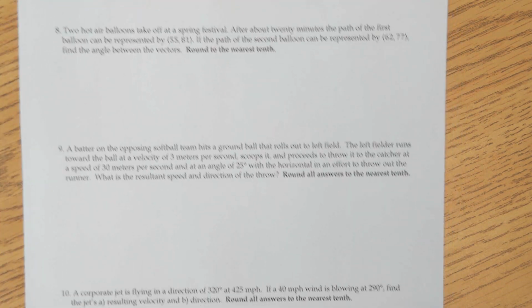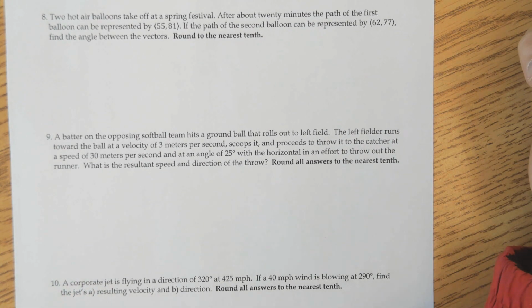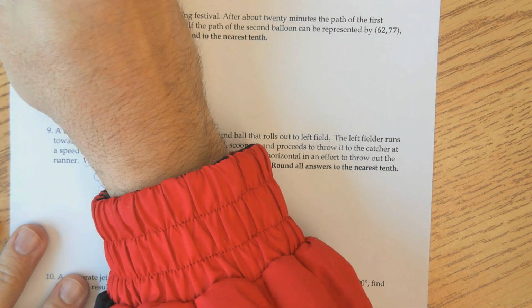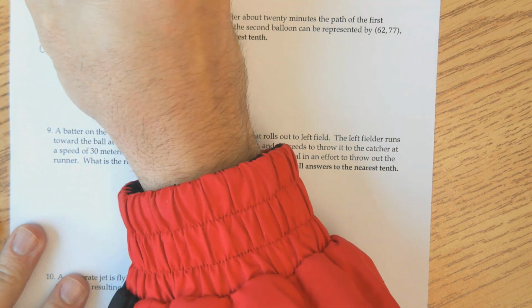Okay, here we go. Number 8. It says 2 hot air balloons take off at a spring festival. After about 20 minutes, the path of the first balloon can be represented by <55, 81>. The path of the second balloon can be represented as <62, 77>. Find the angle between. Okay, so first thing we must do is the dot product between the two.